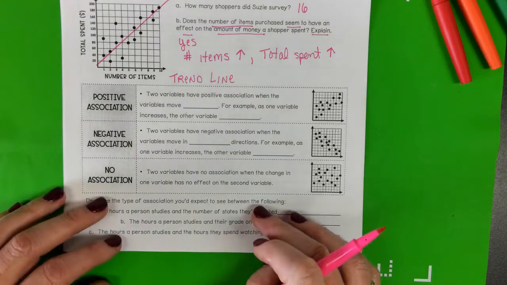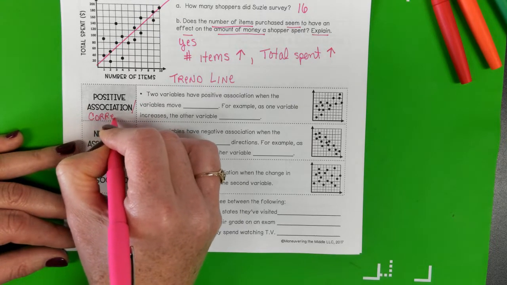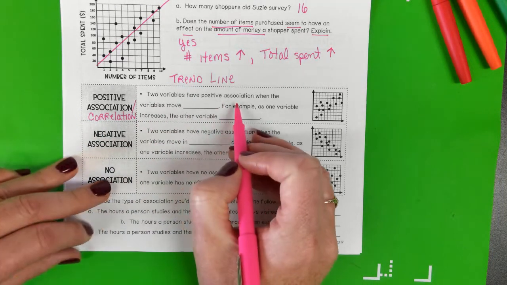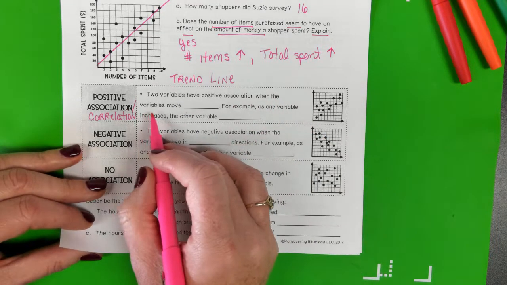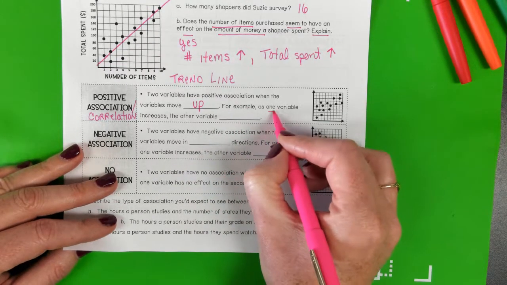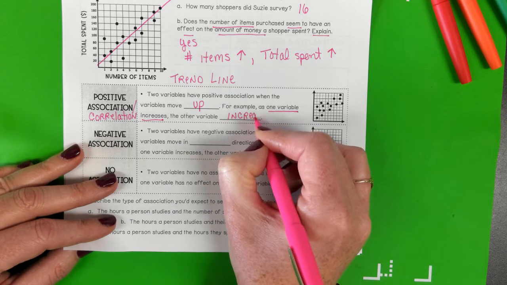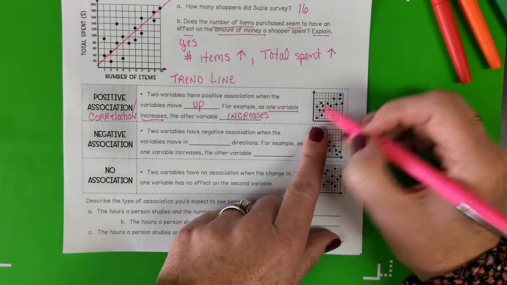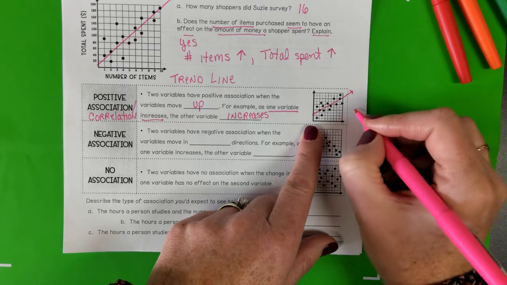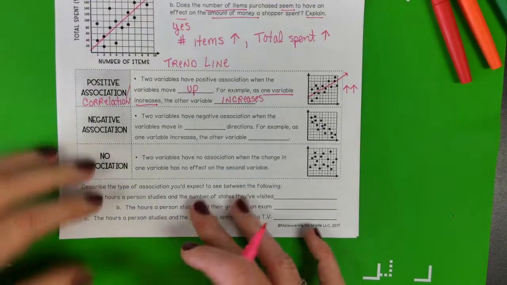So let's talk about the different types of associations. And I want to tell you that, again, association is another word for a trend or a correlation, all those words that we have listed at the top. So it says two variables have a positive association when the variables move up. For example, as one variable increases, the other variable also increases. We could also think of this as having a positive slope. Again, if I'm going to draw my trend line through the middle of the data, that's a positive slope. One set of data is going up, the other variable is going up.